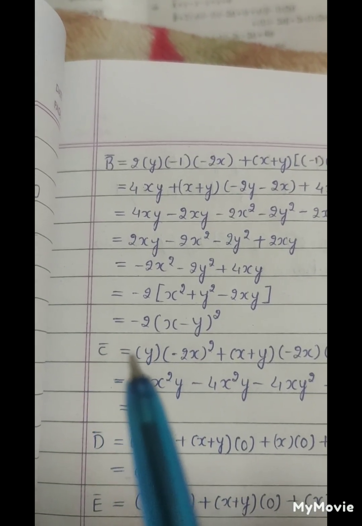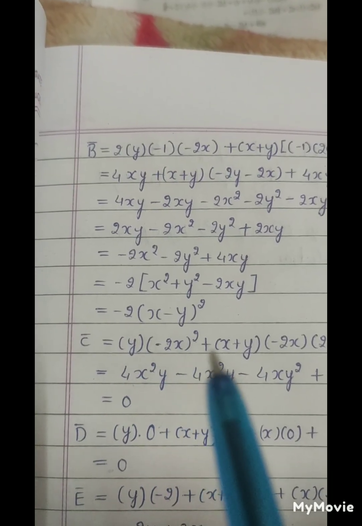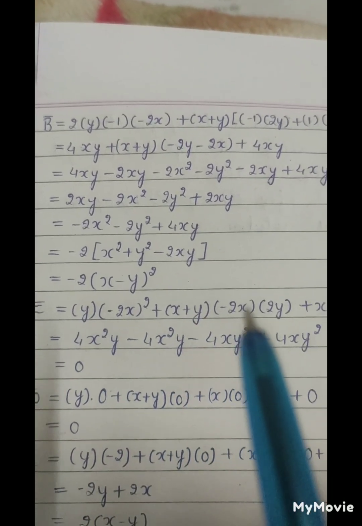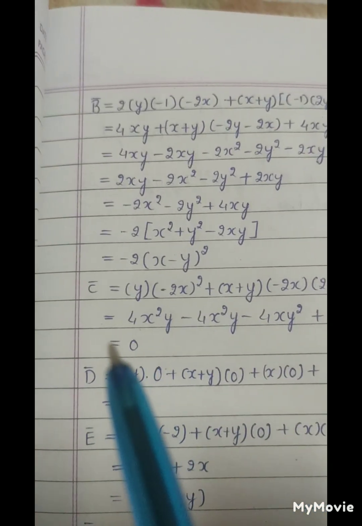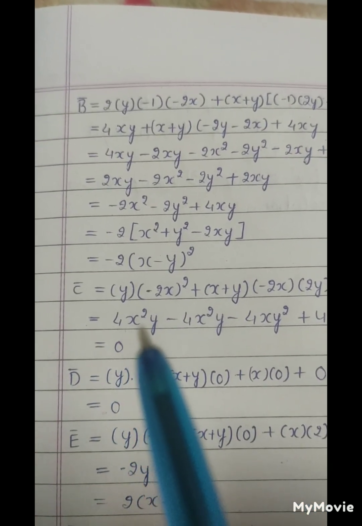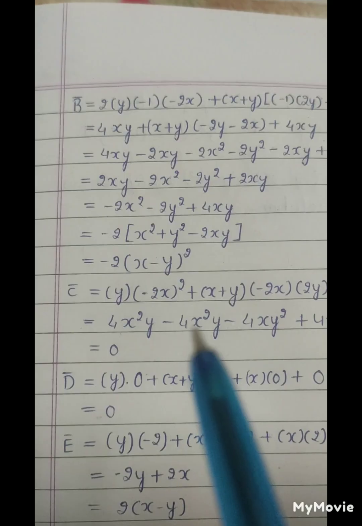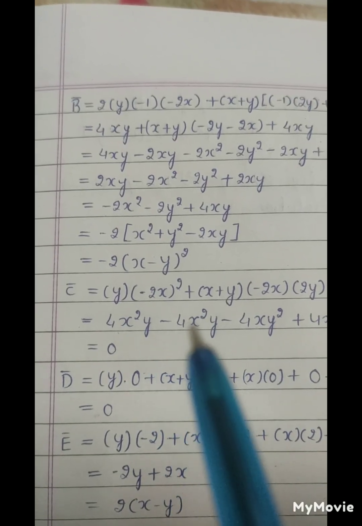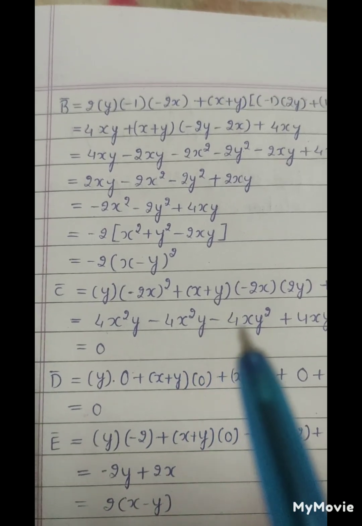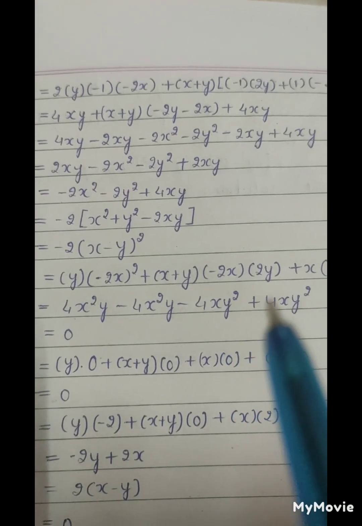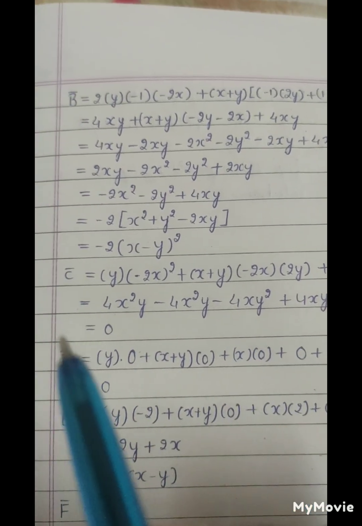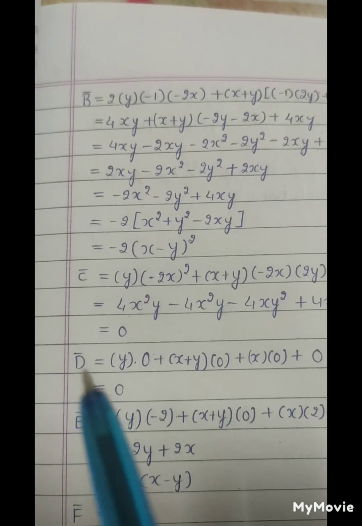b bar. Similarly, c bar equals y into minus 2x square plus x plus y minus 2x plus 2y plus x into 2y square equals 4x square minus x square y minus 4x square y plus 4xy square plus 4xy square equals 0.